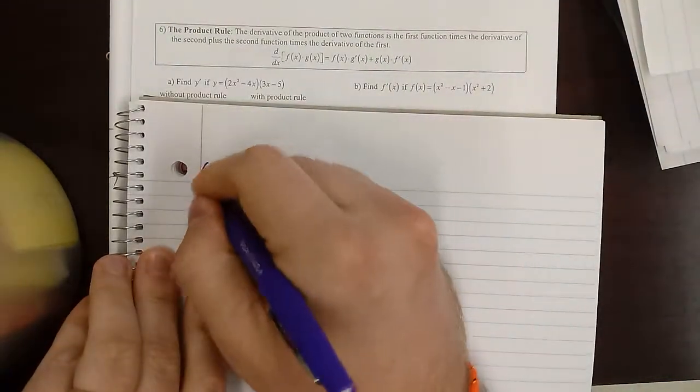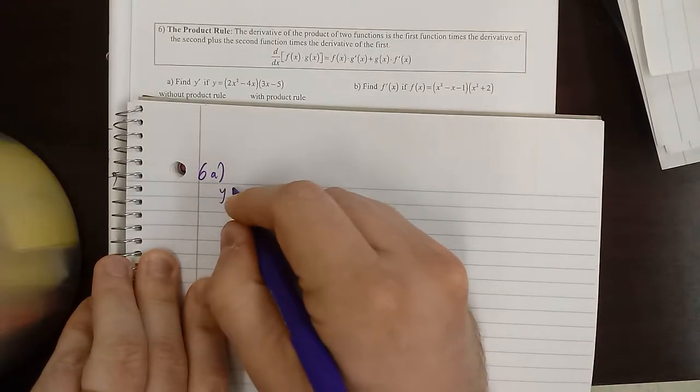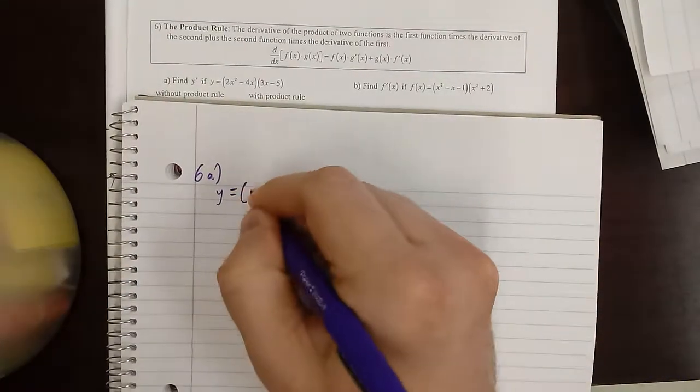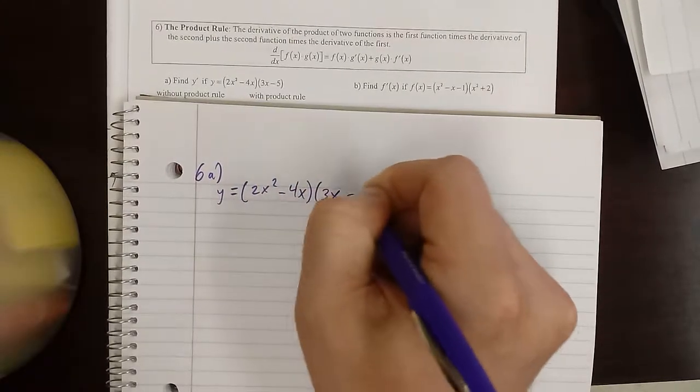So this is 6a. So 6a says y is equal to 2x squared minus 4x times 3x minus 5.